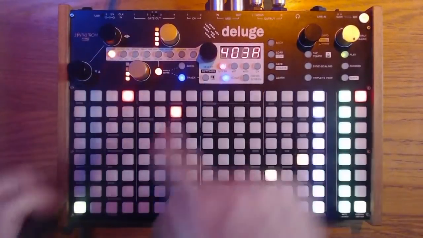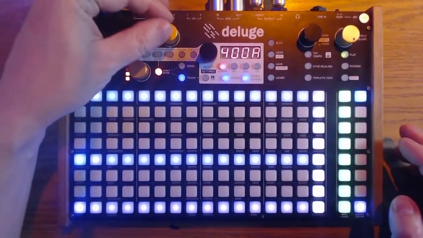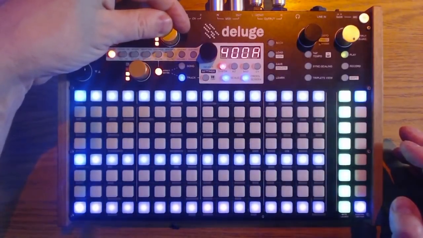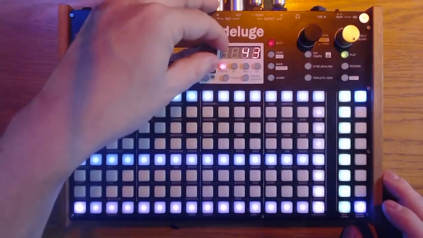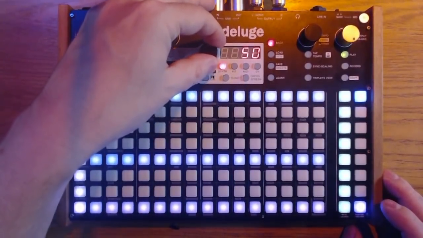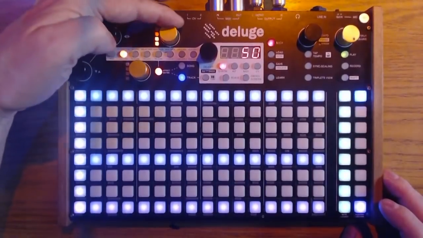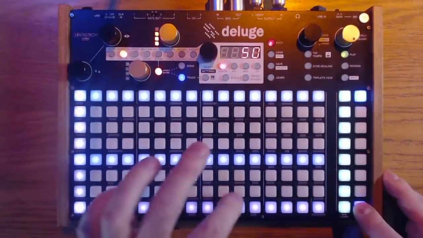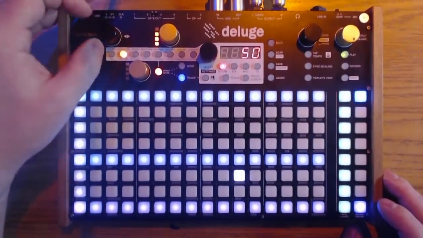Then we can go back and look at this pad. I can put some sidechain on it. Good.